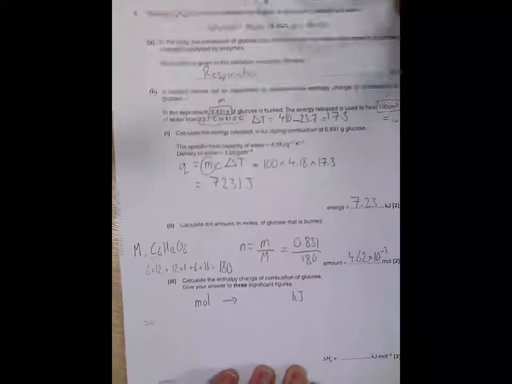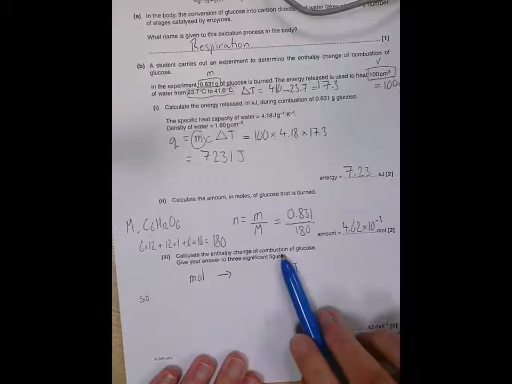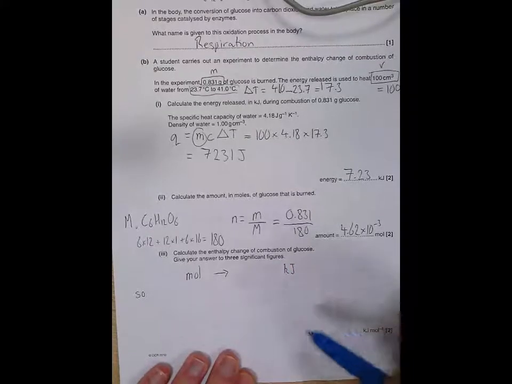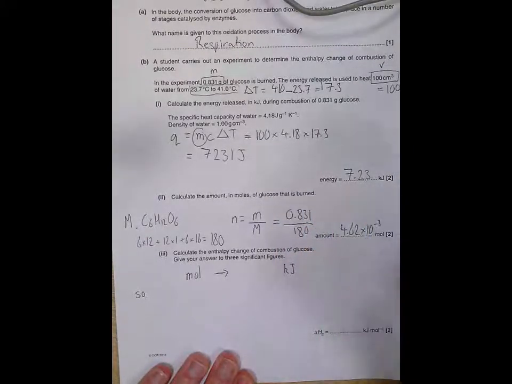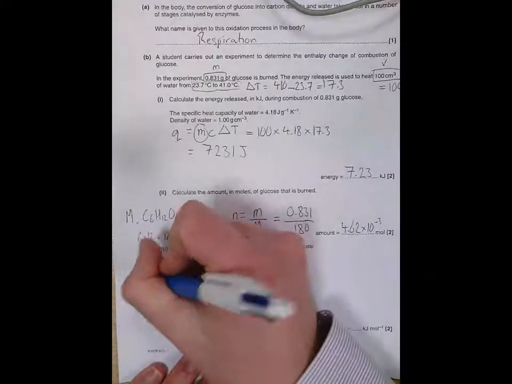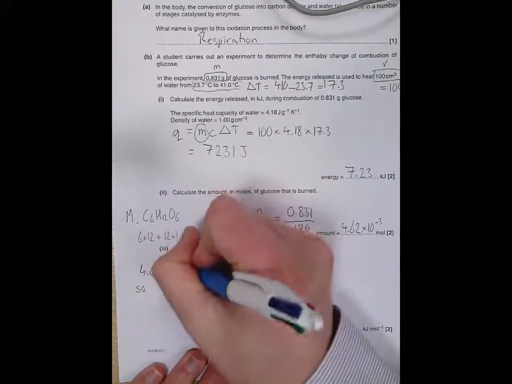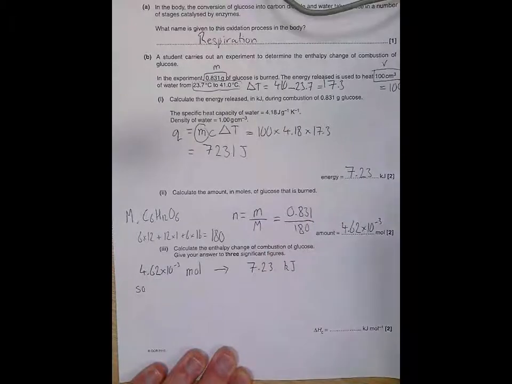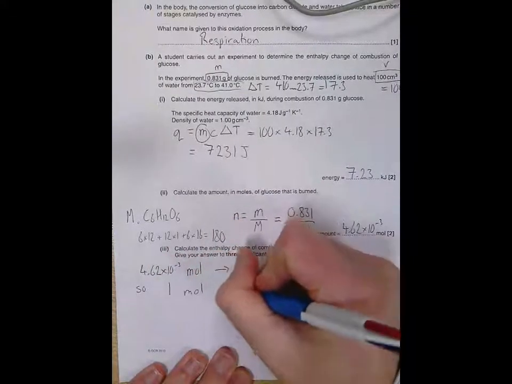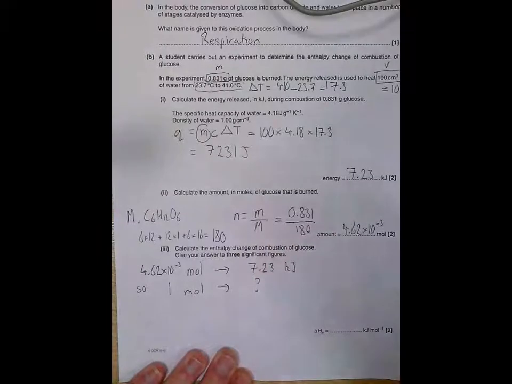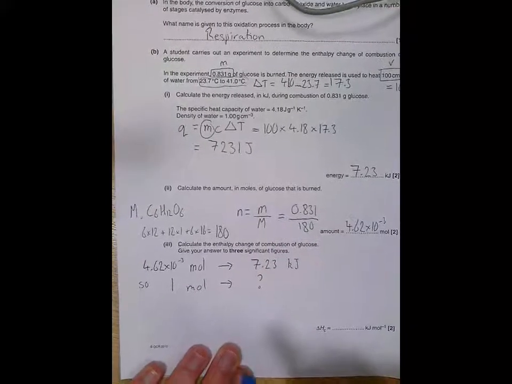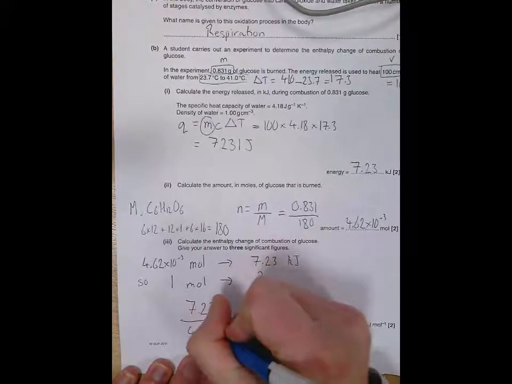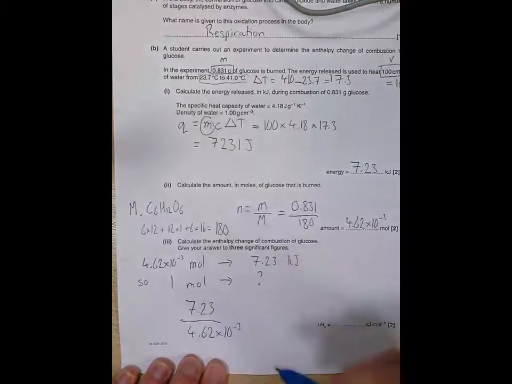Right. The final part here is where we've got to calculate the enthalpy change of combustion of glucose. That means we need to know what the energy change is for 1 mole. So you're going to basically look at ratios. You had 4.62 times 10 to the minus 3 moles, releasing 7.23 kilojoules. So you want to find out what 1 mole releases. And the easiest way to do that would be to take your original amount of energy and divide it by the number of moles that gave that.